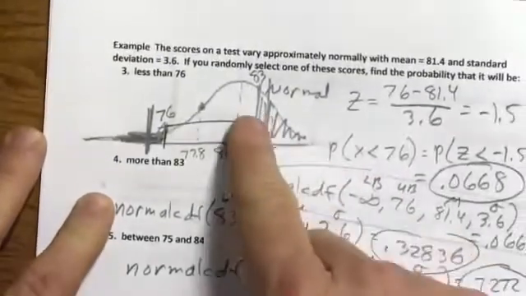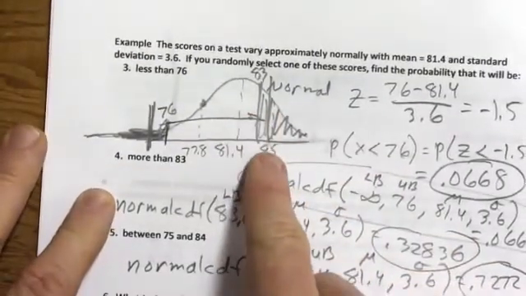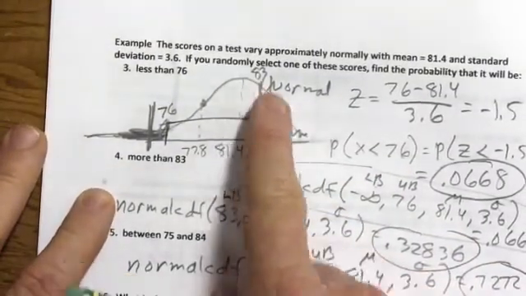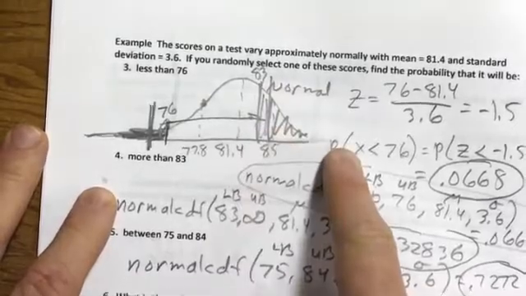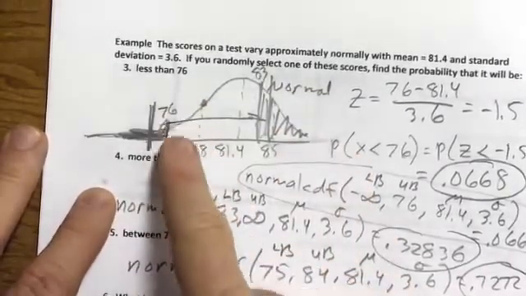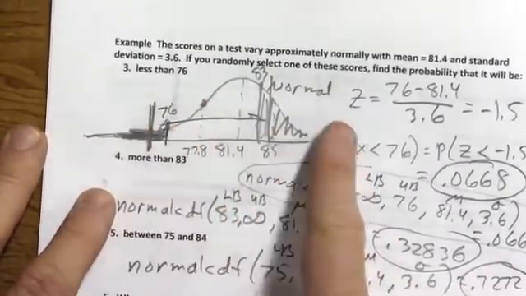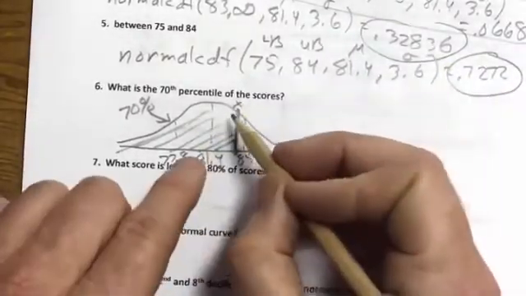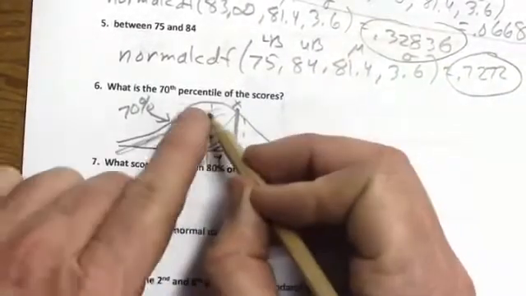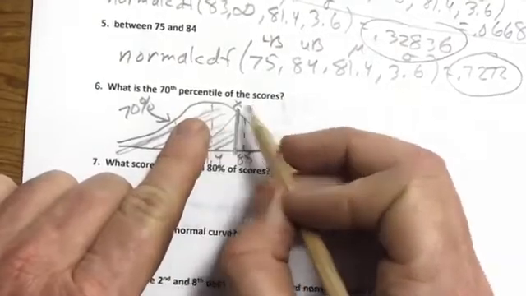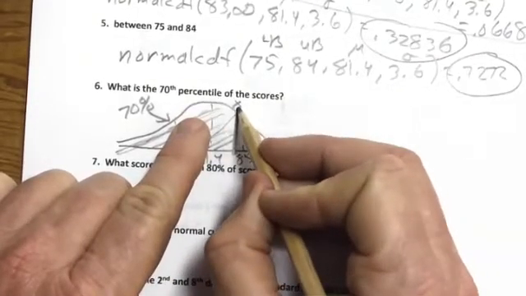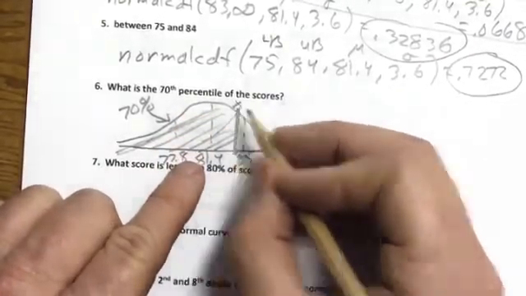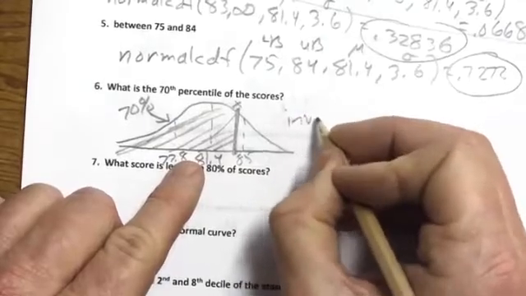Now, with normal CDF, they were giving us the X values and asking us to find the areas, like less than 76. It gives us the X value to find the area. That's a normal CDF problem. So this is an inverse norm problem. Inverse norm is when they give you the area or the percentile or the percent less than that, and they ask you to find the x. And so the command we're going to use to find the x is inverse norm.